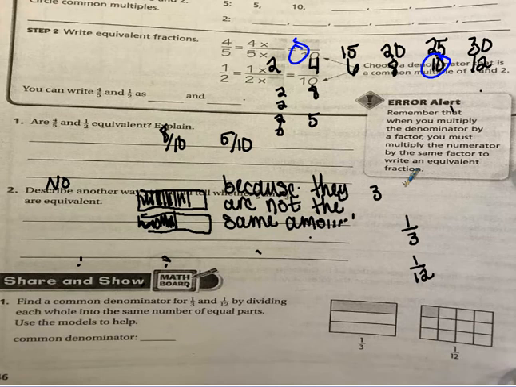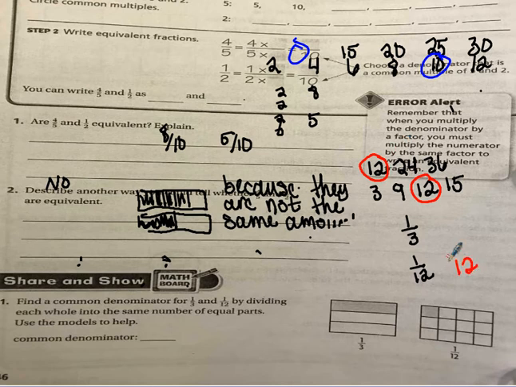So multiples of 3 would be 3, and then 3 times 2 is 6, 3 times 3 is 9, 3 times 4 is 12, 3 times 5 is 15. Okay, I'll do 12. Okay, 12 times 2 is 24. 12 times 3 is 36. And I can already just stop right there because I can see that the common denominator, the lowest number that can go into both 3 and 12, is 12. Okay, so 12 becomes my new denominator.